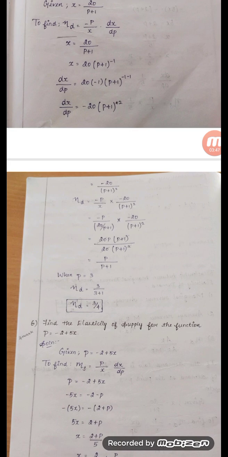In the numerator we have minus p into minus 20, so minus into minus will become 20p. The (p plus 1) is the denominator of a denominator, so it comes to the numerator, so p into (p plus 1). In the denominator I have 20 into (p plus 1) the whole square. 20 will get cancelled, (p plus 1) will get cancelled. Finally I have the elasticity of demand function as p by (p plus 1).